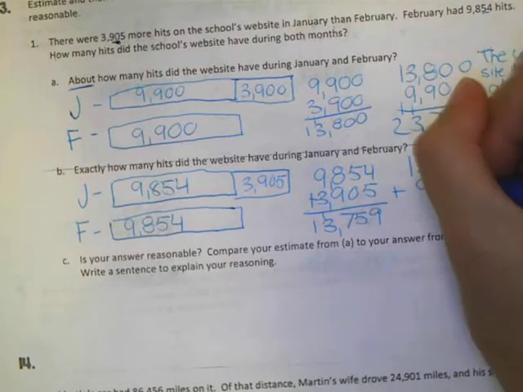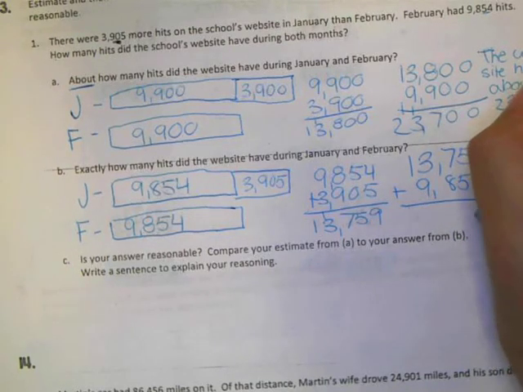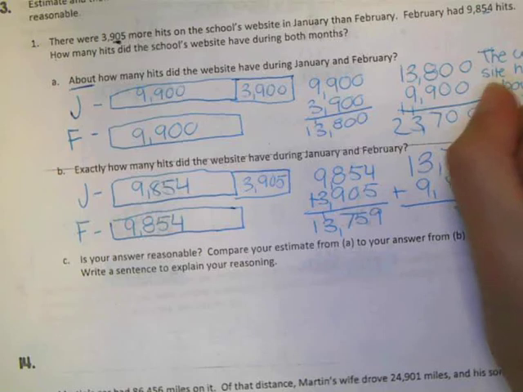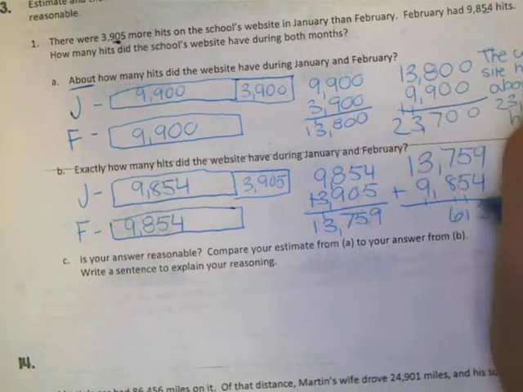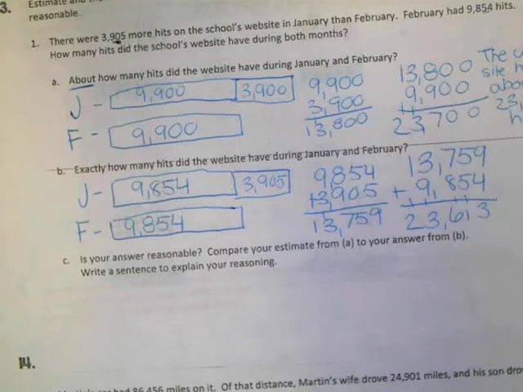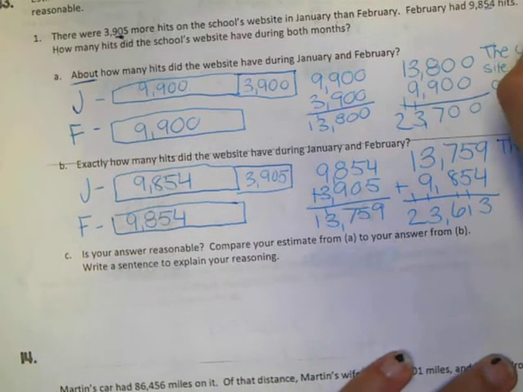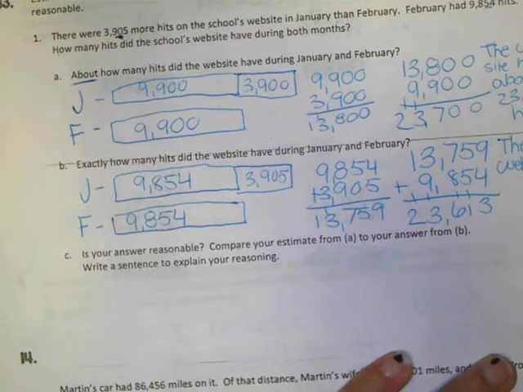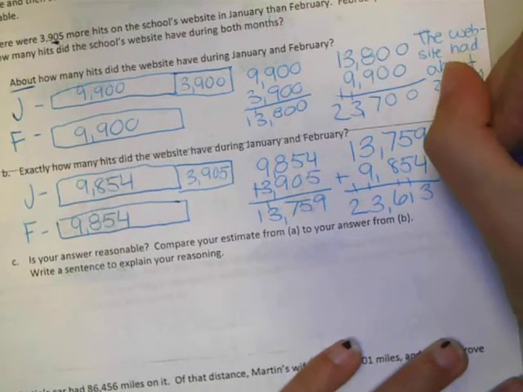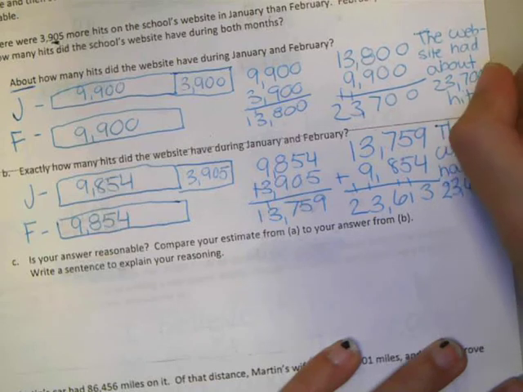Plus 9,854. Alright, so the website had 23,613 hits.